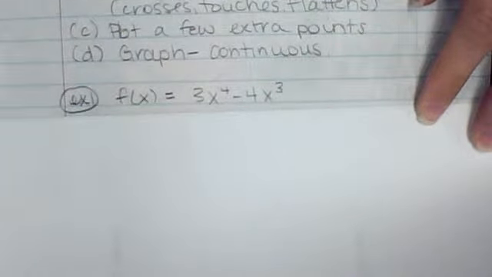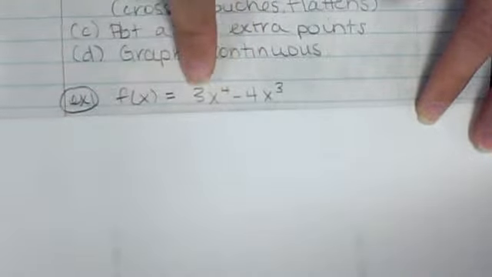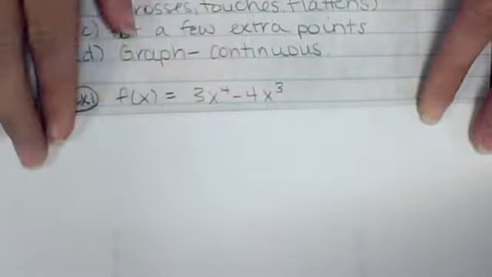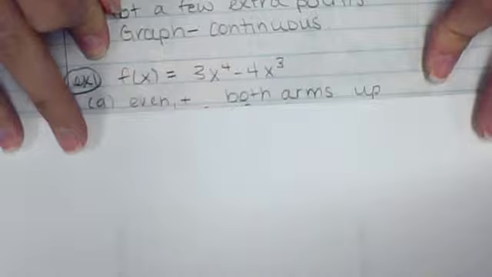If I have f of x equals 3x to the fourth minus 4x to the third. Okay, it's not in factored form. Its highest degree is 4. The coefficient of that is 3, so it's even and positive, which tells us for part A that both arms are up. For part B, we want to factor it.